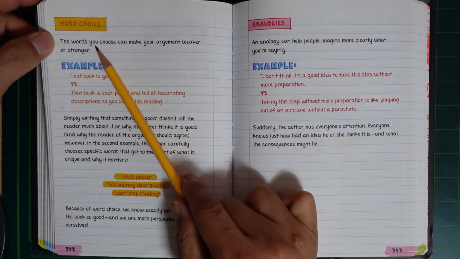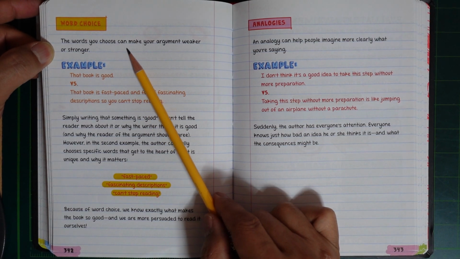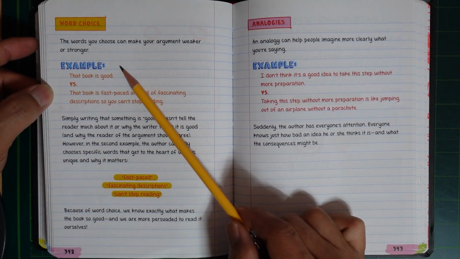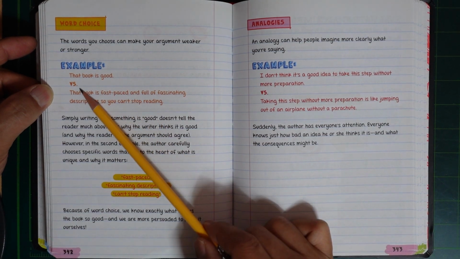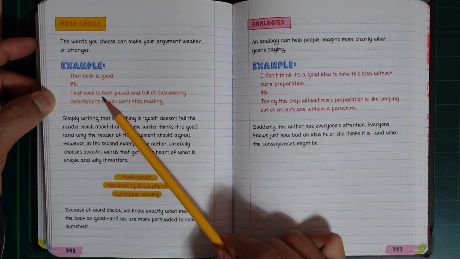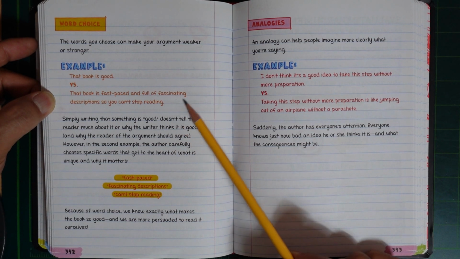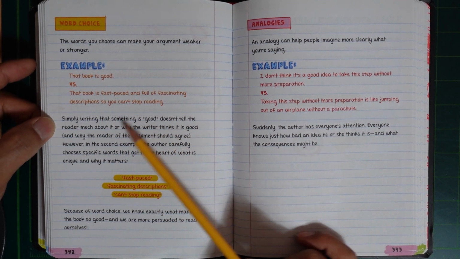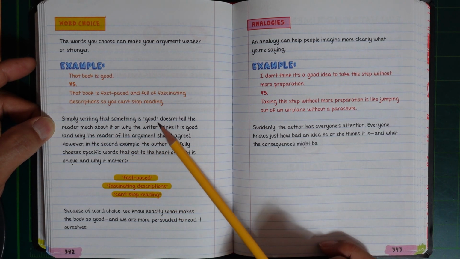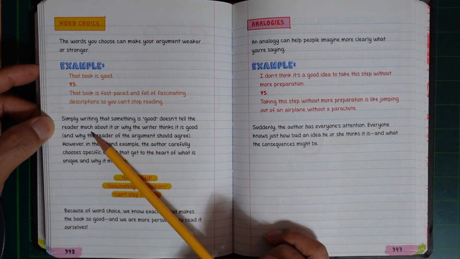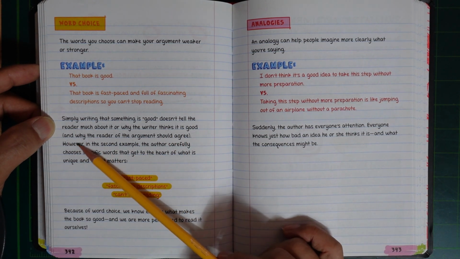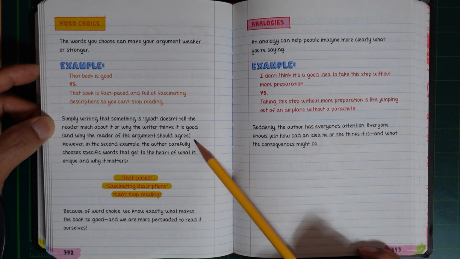Word choice. The word you choose can make your argument weaker or stronger. Example: "That book is good," but "That book is fast-paced and full of fascinating description, so you can't stop reading." Simply writing that something is good doesn't tell the reader much about it, or why the writer thinks it's good and why the reader of the argument should agree.